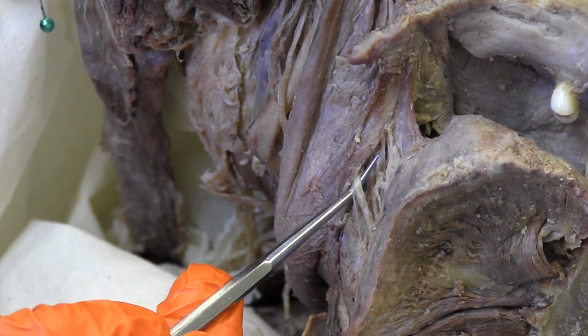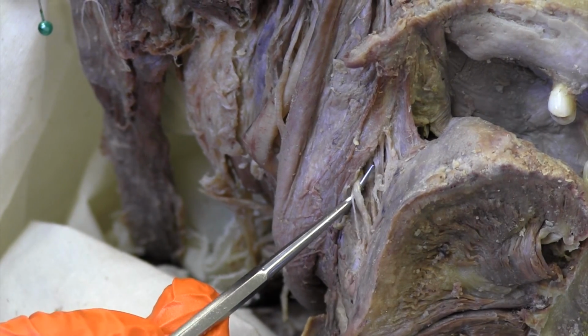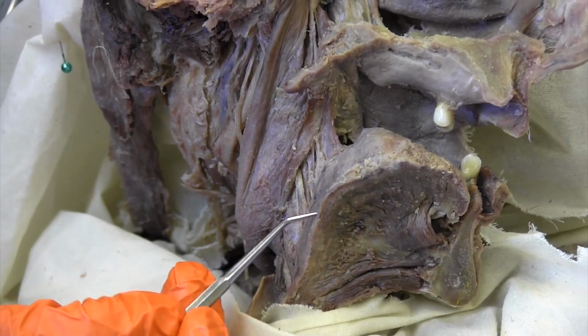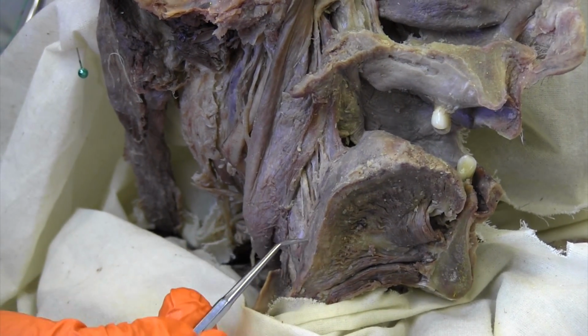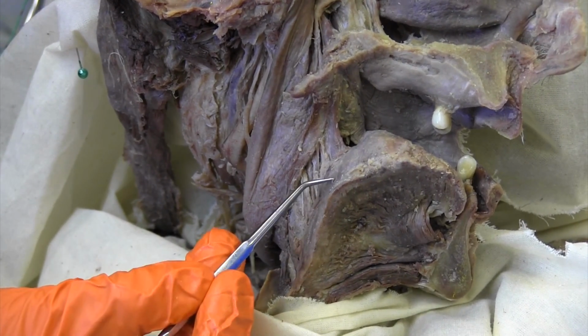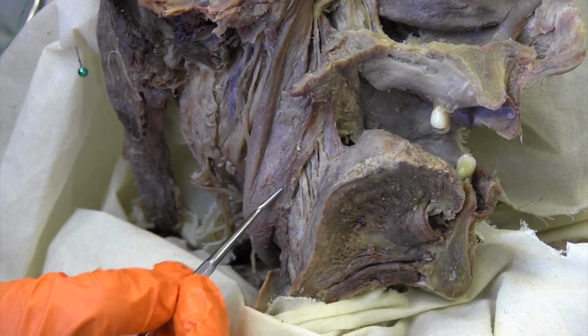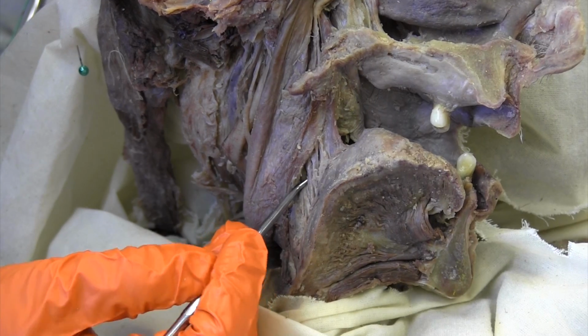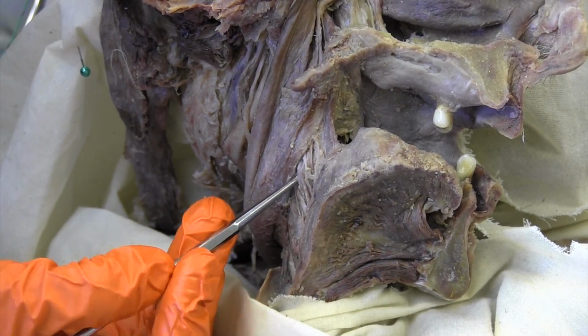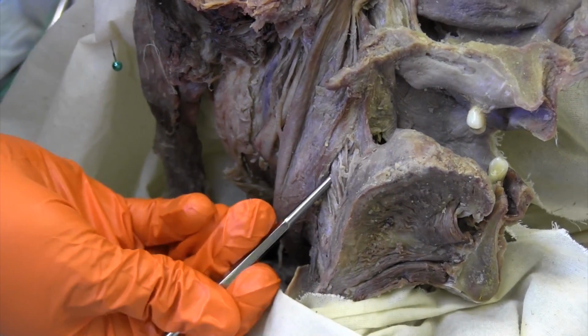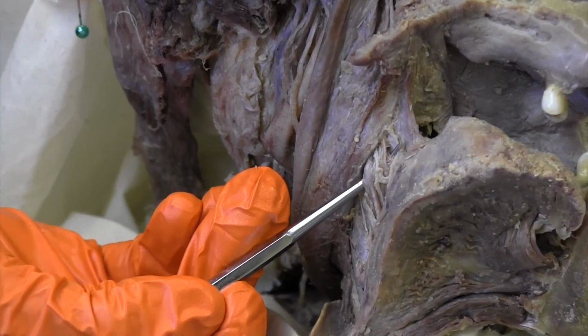This would be a really great time to ask a component question. So, like I just said, we're providing taste to this portion of the tongue as well as general sensation. So remember your components, and then there's a nice structure running right with it.